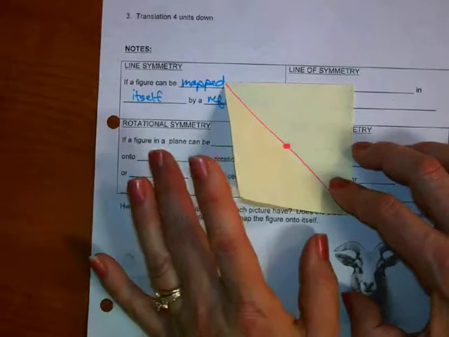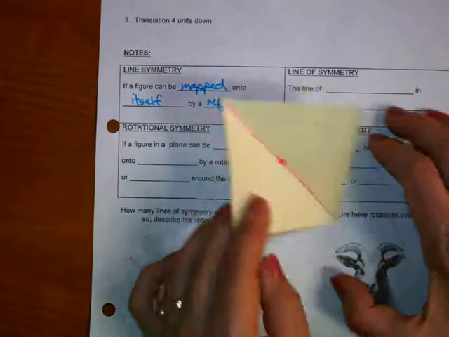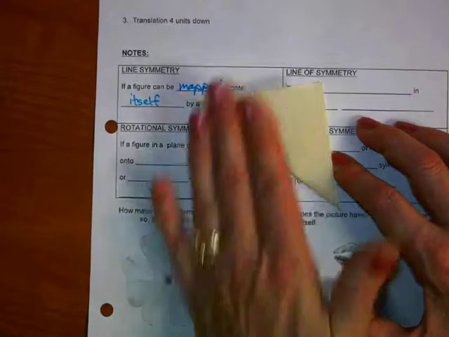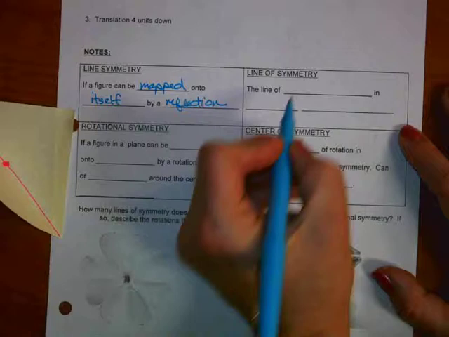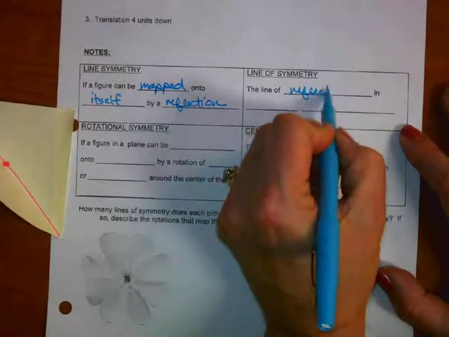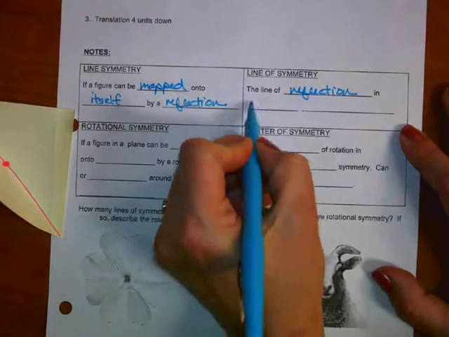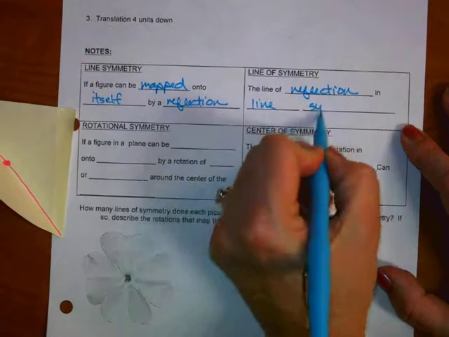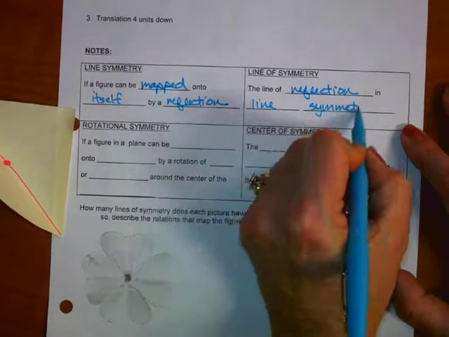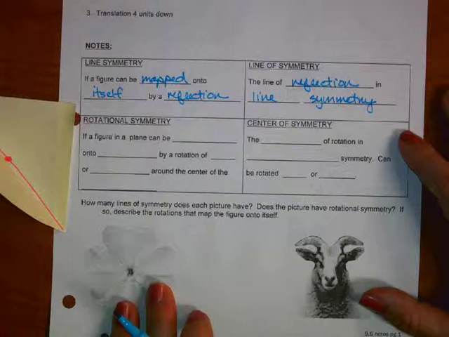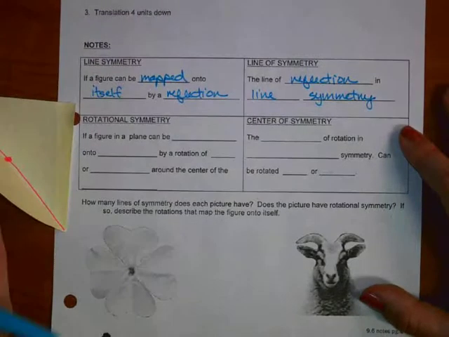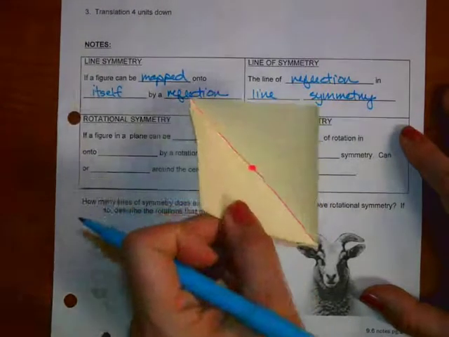So that's what we're looking at today. A rectangle would work too. So that's line symmetry. Yes? Makes sense? Okay. The line of symmetry is the line of reflection in line symmetry. So there's the line of symmetry, that pink line that we drew.